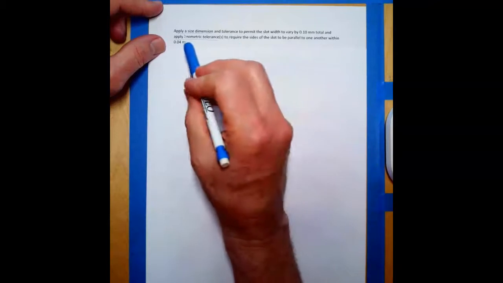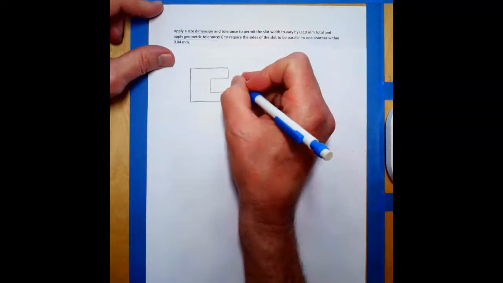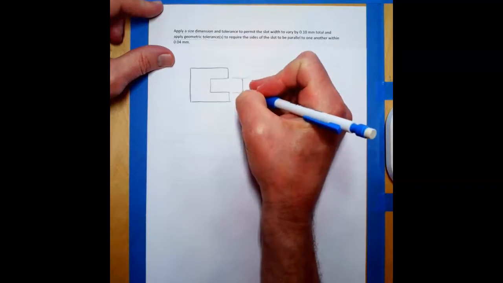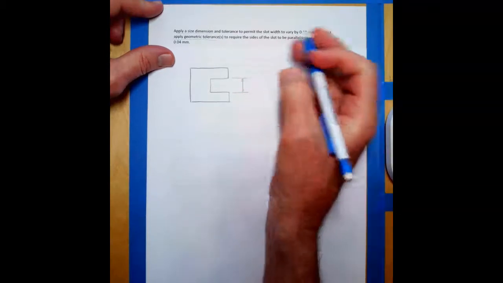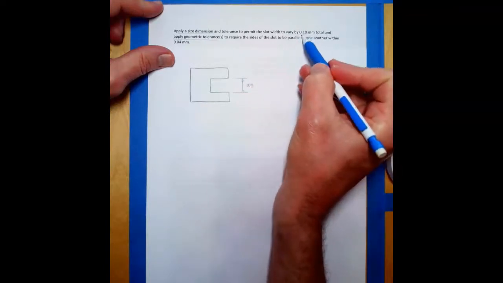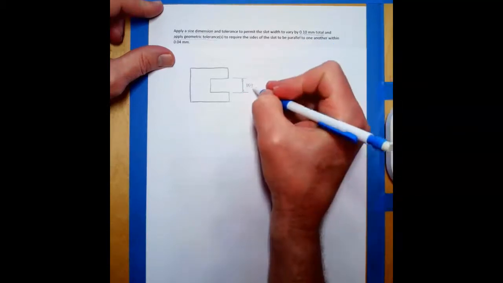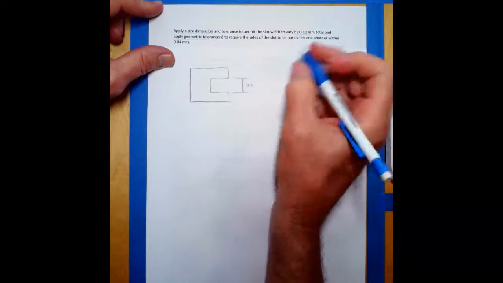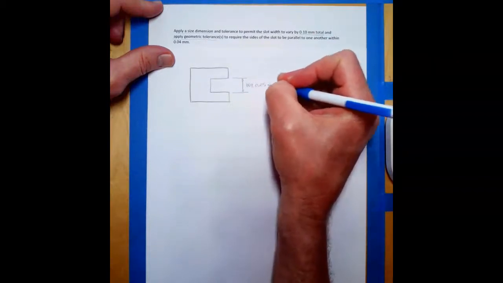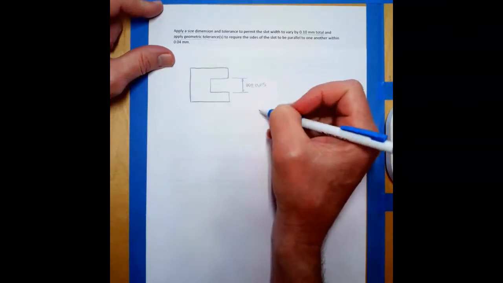So let's take the first one. Apply a size dimension and tolerance to permit the slot width to vary. So we're going to be dimensioning the slot width here. And the number doesn't matter. All right, they don't give you a number, so I'll just make up something. We'll say 10 millimeters, plus or minus. Now it says to vary by 1/10 of a millimeter total. So if I'm going to do a plus minus tolerance, then to get 1/10 of a millimeter total, I want to do 0.05 millimeters on my plus or minus. Right, that will give me 1/10 of a millimeter total.